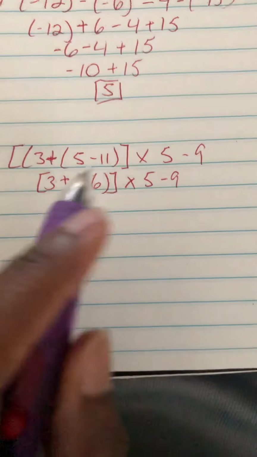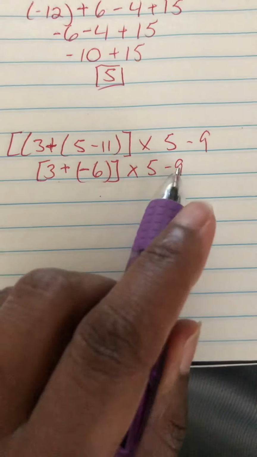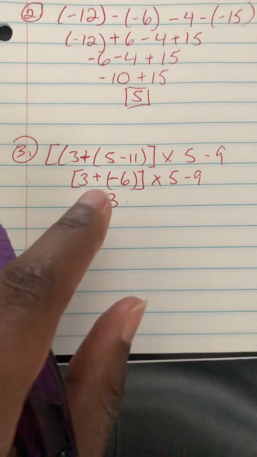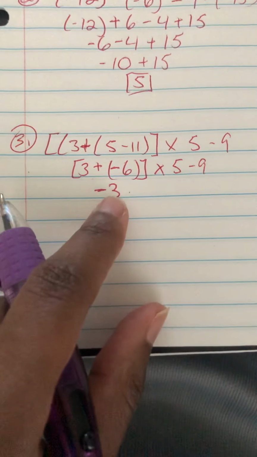And it's important to bring everything else down. That way we don't just do this right here, make this 5 minus 4, and that'll give us negative 4. We have to stay with, as I read from left to right. So inside of the brackets, we have 3 plus a negative 6, and that's going to give us a negative 3, because the signs are different. So we subtract and keep the sign of the bigger number. Bring everything else down, times 5 minus 9.